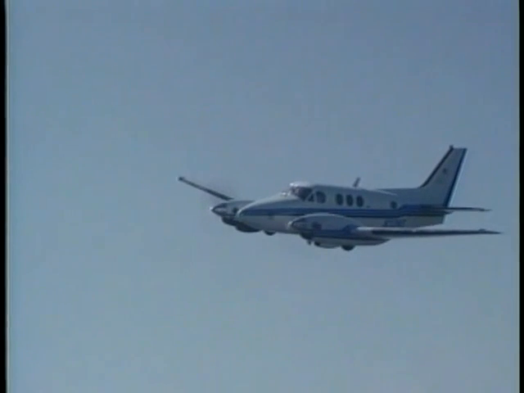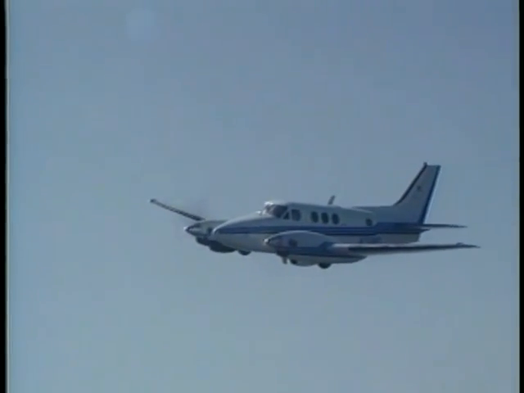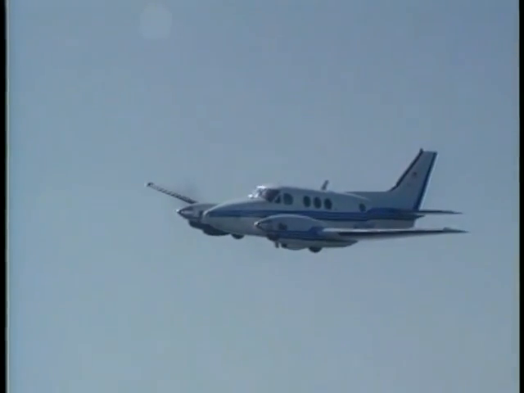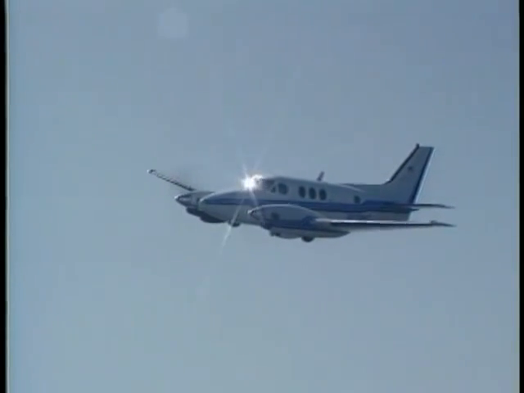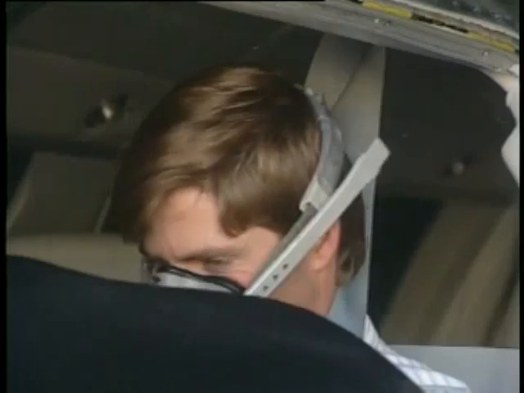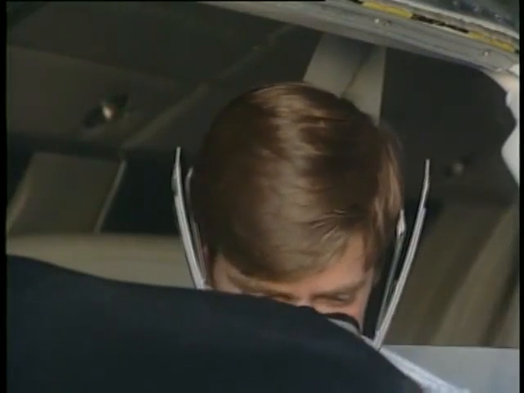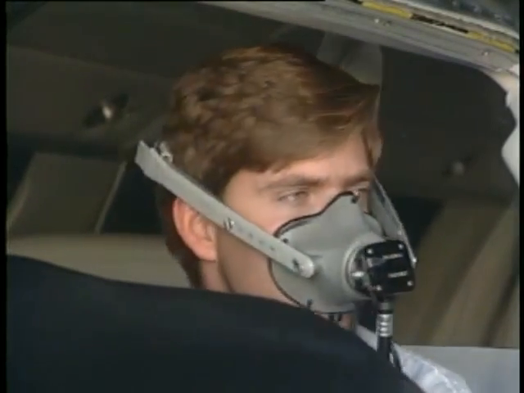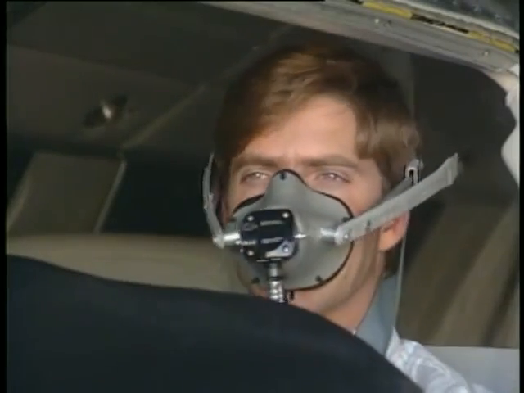In addition, the pilot must receive flight training in an airplane or simulator as described by the regulation. This training includes cruise flight operations above 25,000 feet MSL, emergency procedures associated with rapid decompression, and emergency descents.